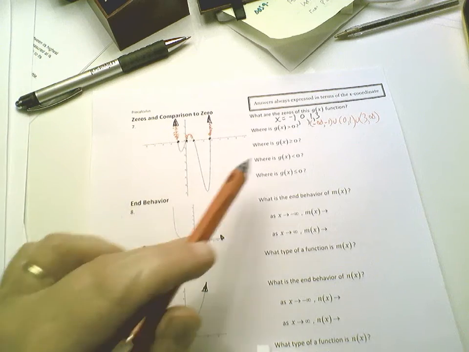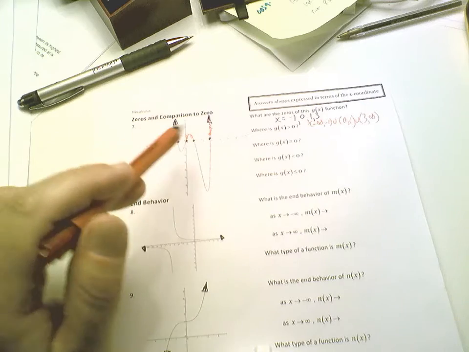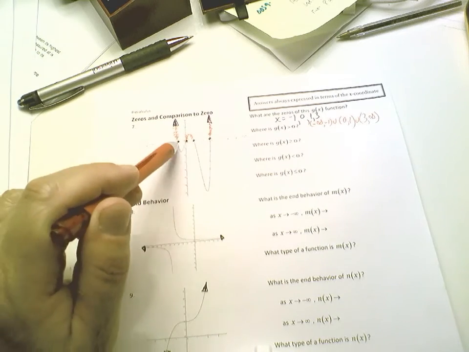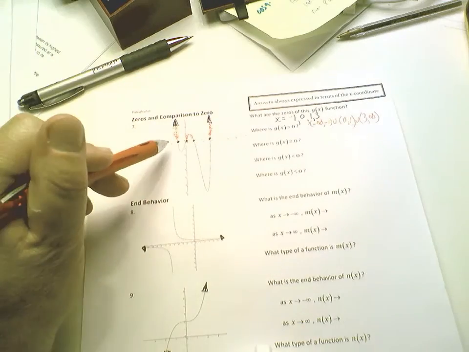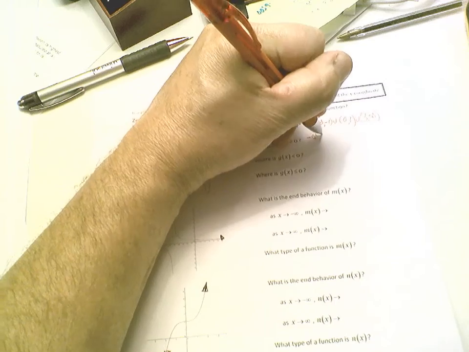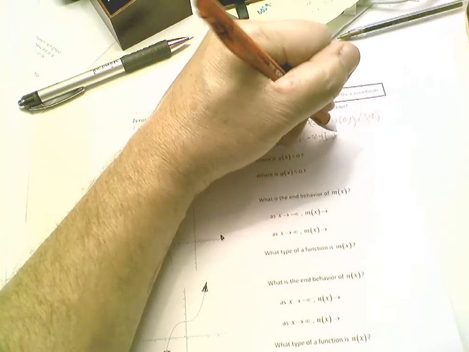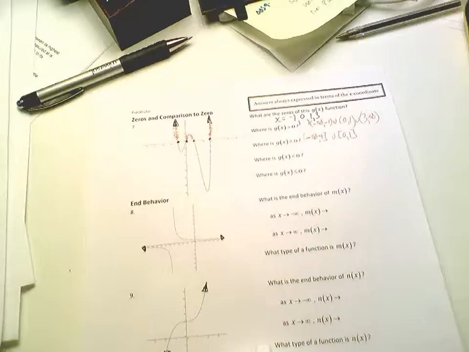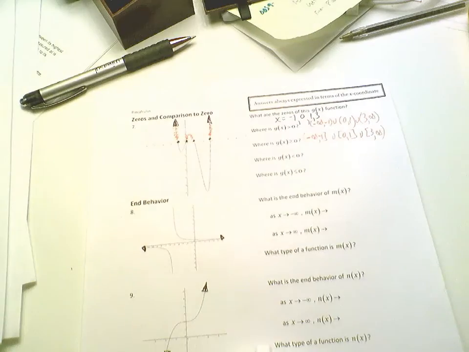If I'm asked for greater than or equal to 0, my answer is exactly the same, except now I want to include those 4 dotted points, the 4 points that represent the zeros, because now I can include being equal to 0. So my answer here is -infinity to -1, with a bracket, union 0 to 1 with brackets, union bracket 3, parentheses, infinity.